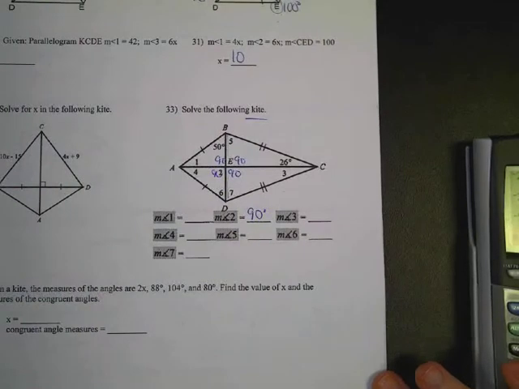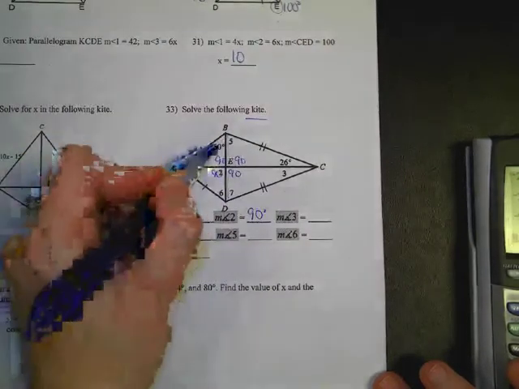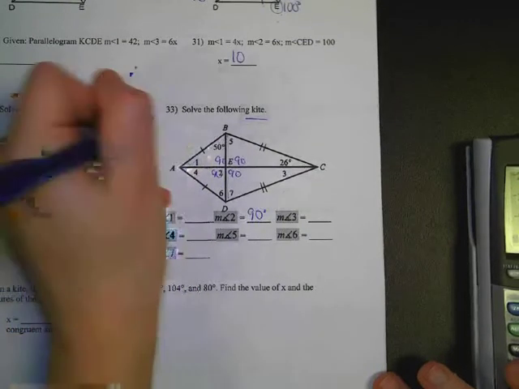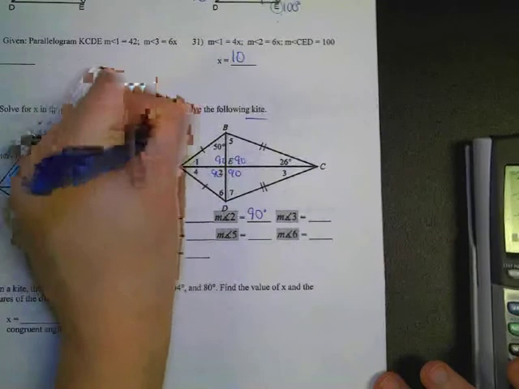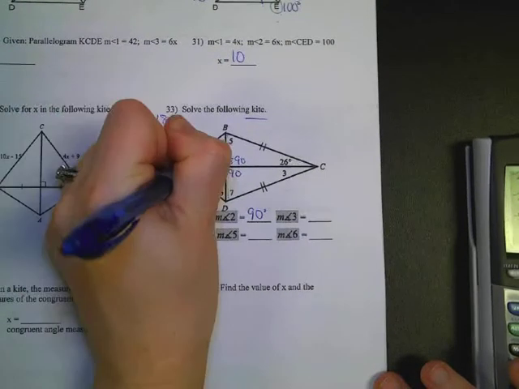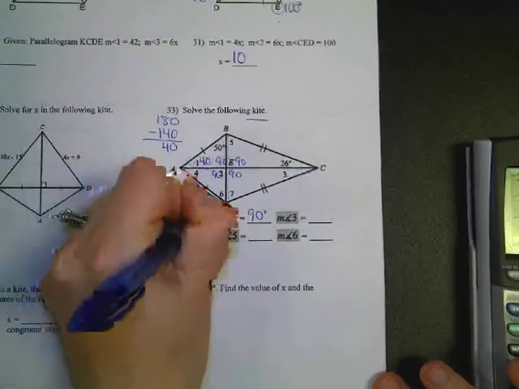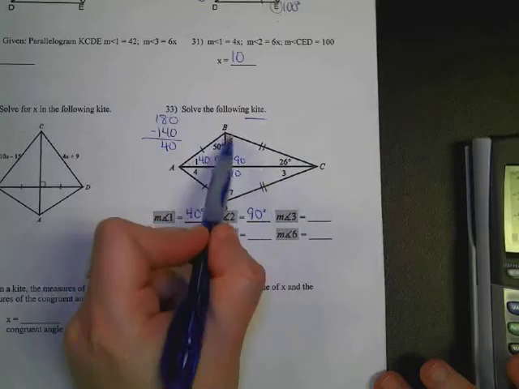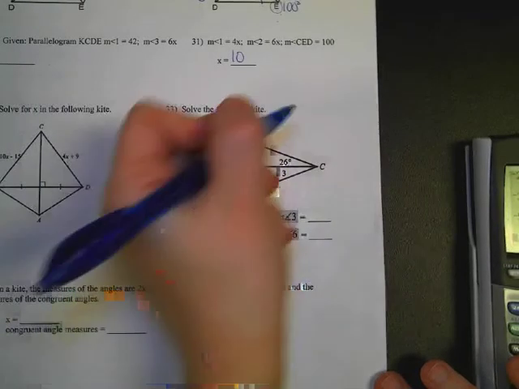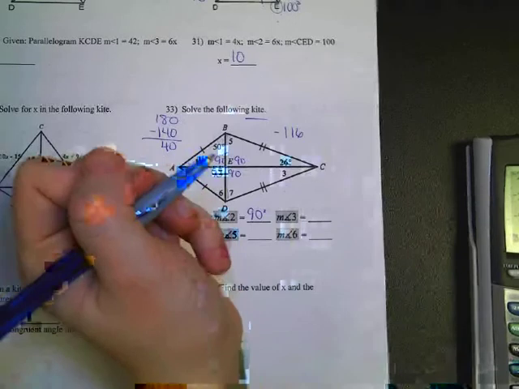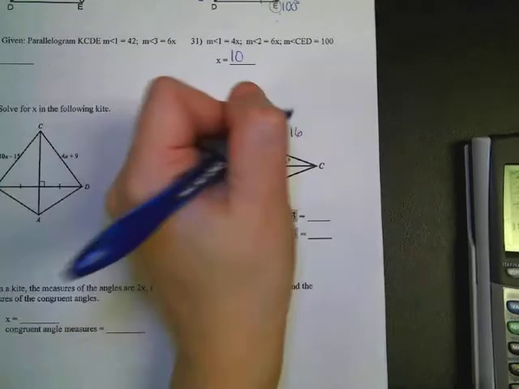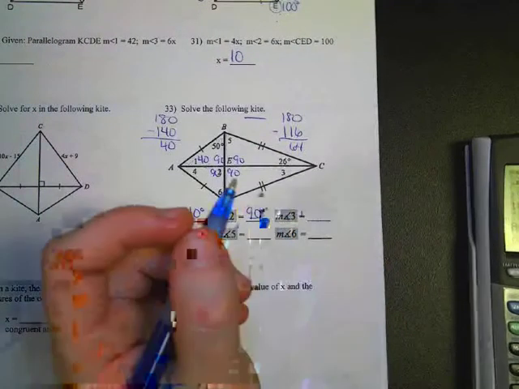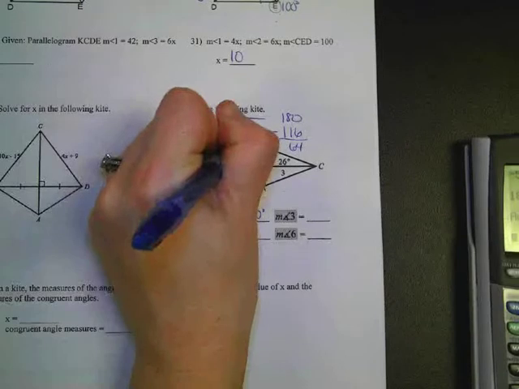Now that I have that 90 degrees, I can kind of solve for some missing triangles or missing angles. Like for example, this is a triangle. I know it should add up to 180. So if I take 90 and 50 and add those together to get 140 and subtract that out from 180, that leaves angle 1 to be 40 degrees. I could do the same thing on this right triangle up here. 90 plus 26 is 116. And if I subtract 116 from 180, that leaves me with 64. So that means angle 5 is 64 degrees.